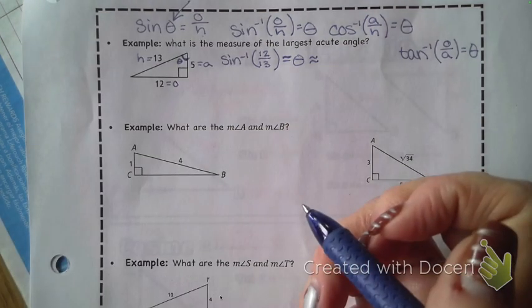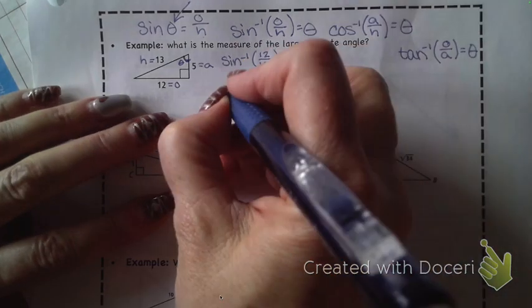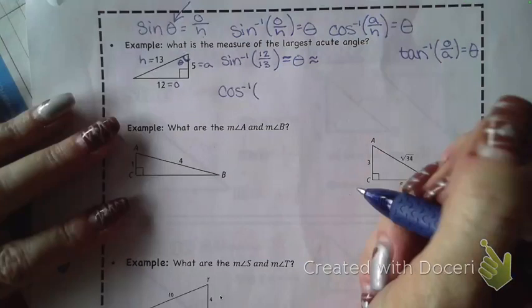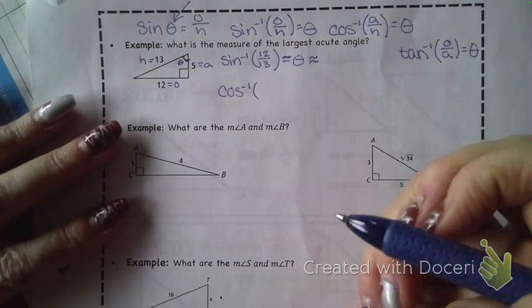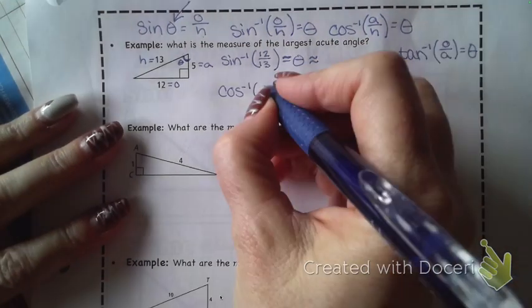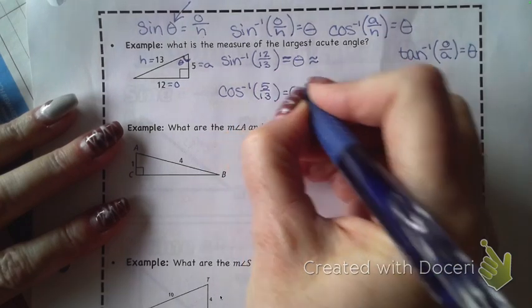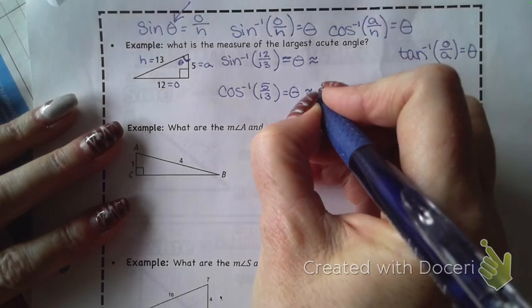Got it? Okay, so the inverse cosine would be what over what? 5 over 13. And that's going to equal theta, and we're going to get an approximate answer from the calculator.